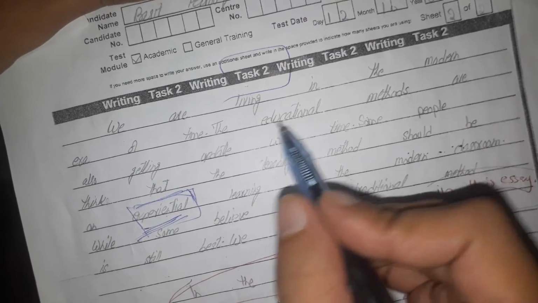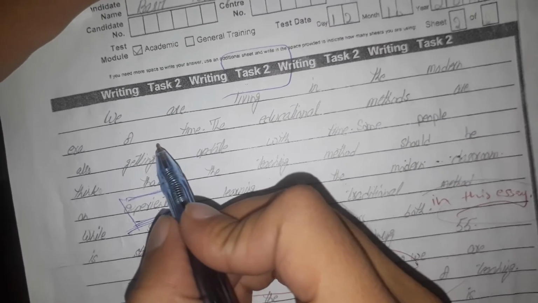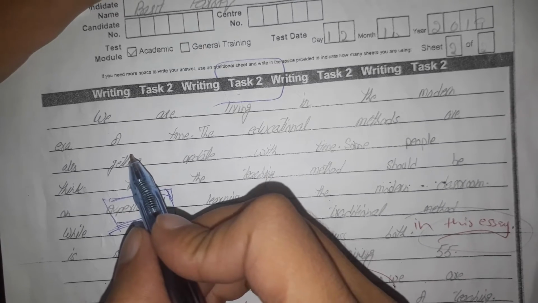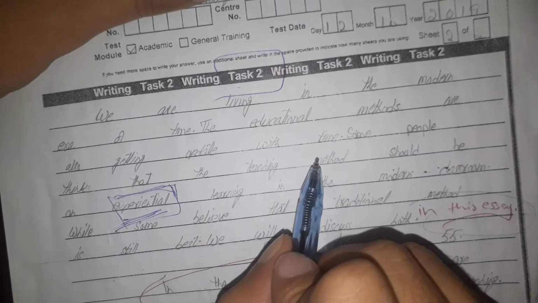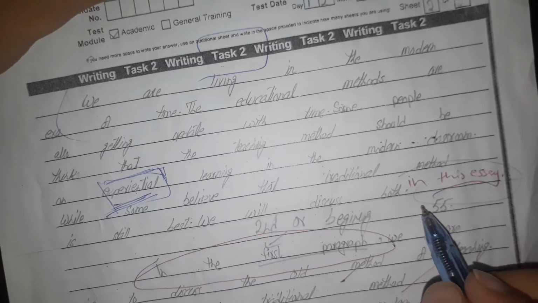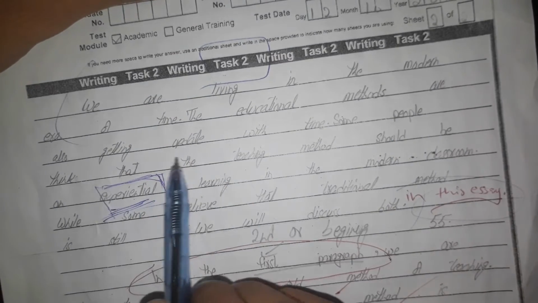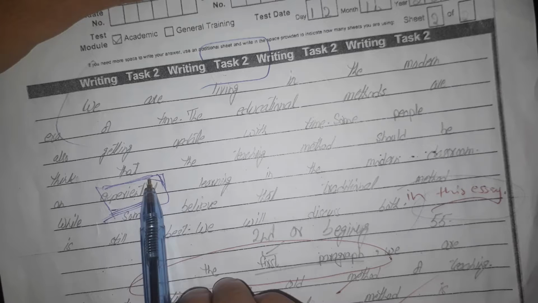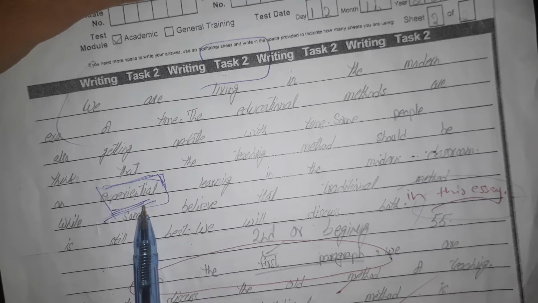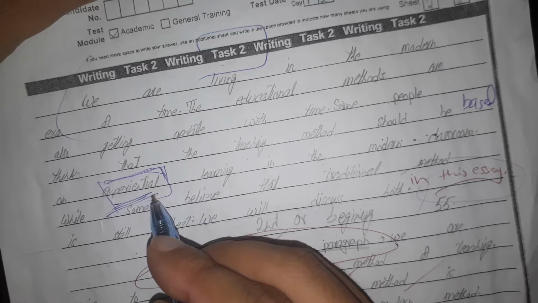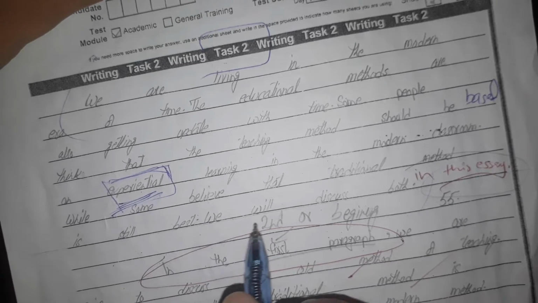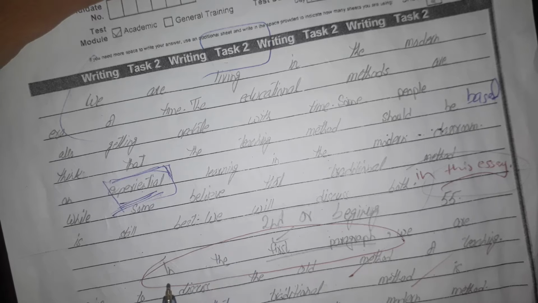So let's start. We are living in the modern era of time. The educational methods are also getting updated with time. Some people, now this is our introduction paragraph, say education should be based on experimental learning in the modern classroom, while some believe that the traditional method is still the best.